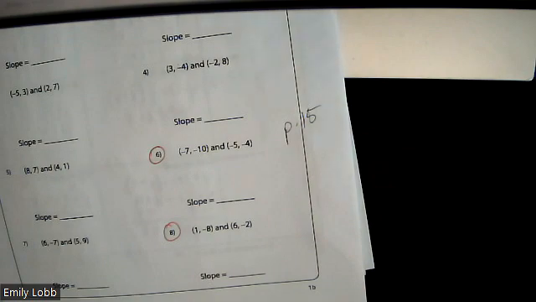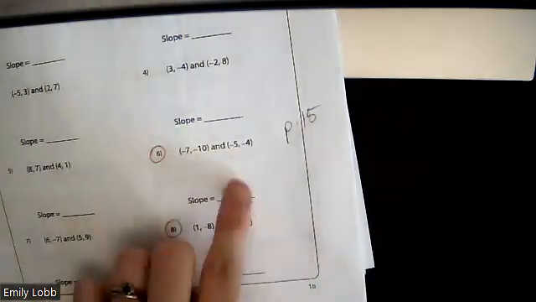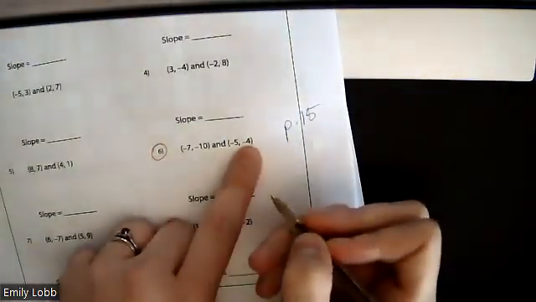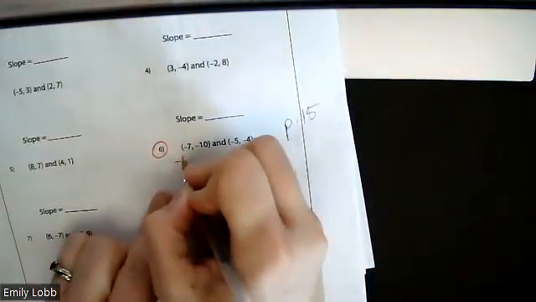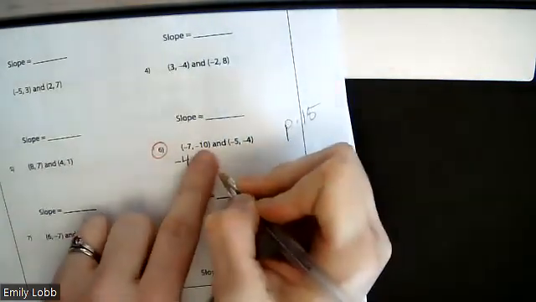This is page 15 in your packet. These are like numbers 13, 14, 15, and 16. I gave you credit if you didn't really simplify it. It should have been simplified, but I know that's the hardest part for many of you. But remember, you're taking the second Y value minus the first Y value.